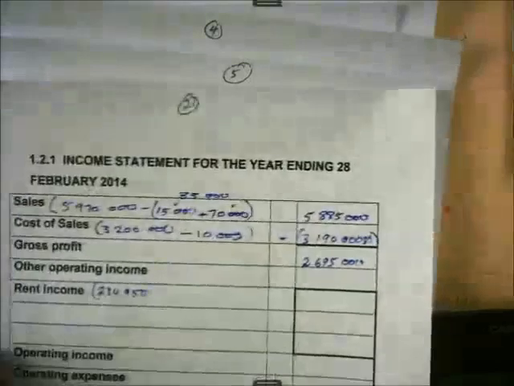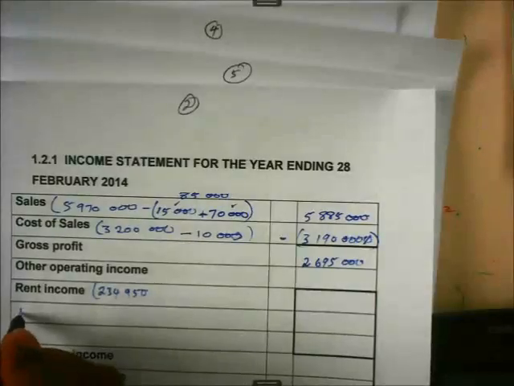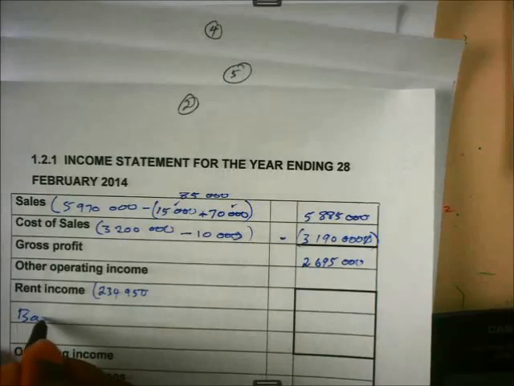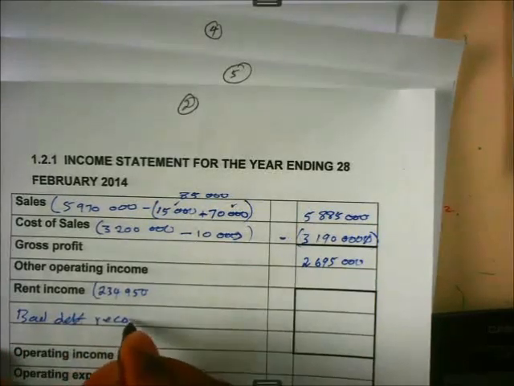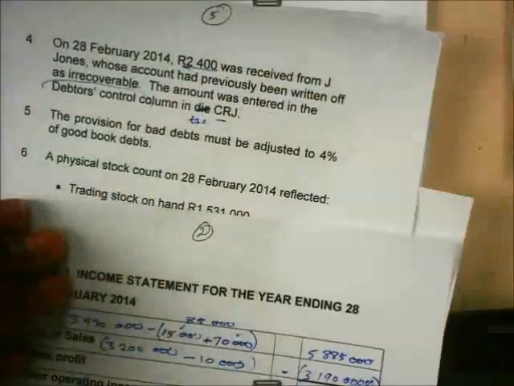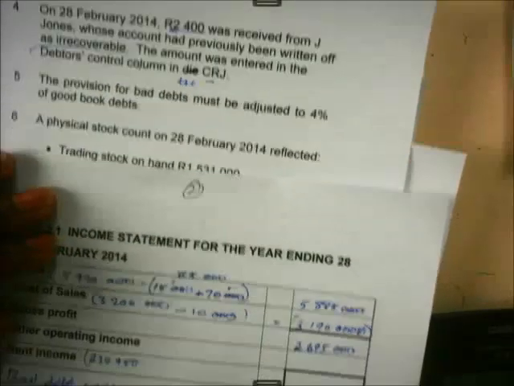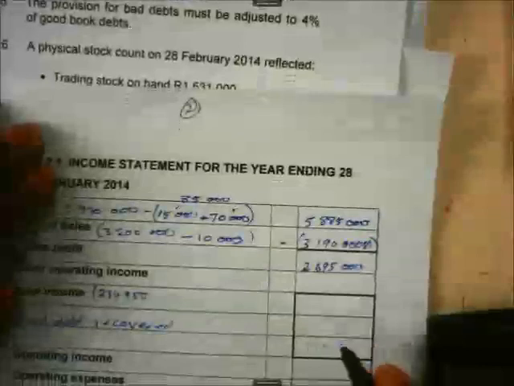Under income, we are going to say bad debts recovered. And then how much was recovered? Bad debts recovered, 2,400.